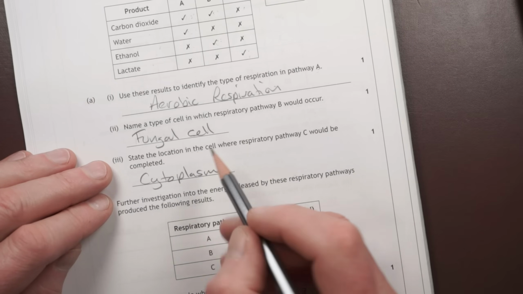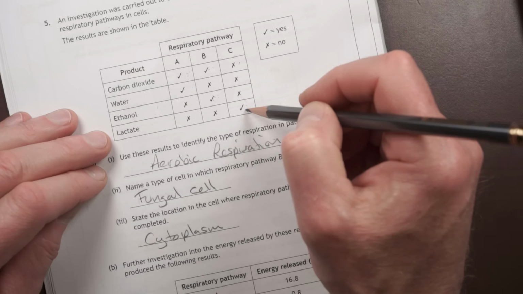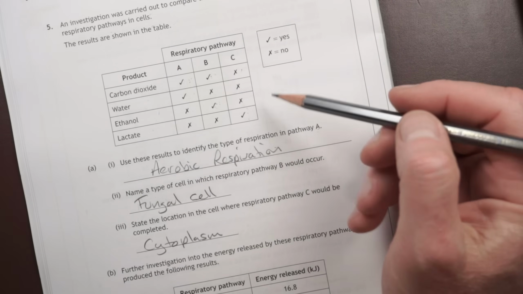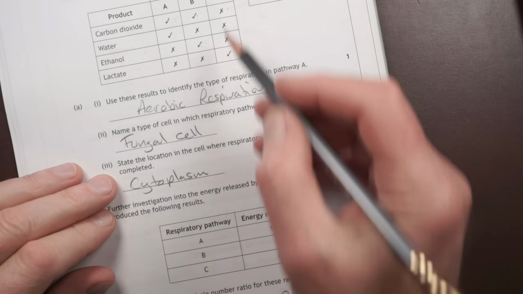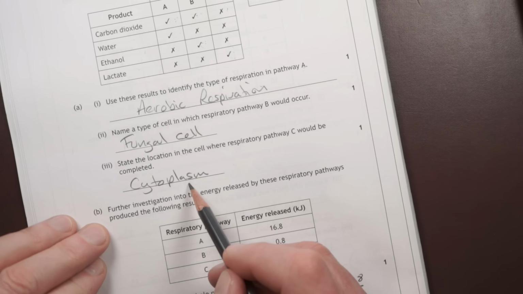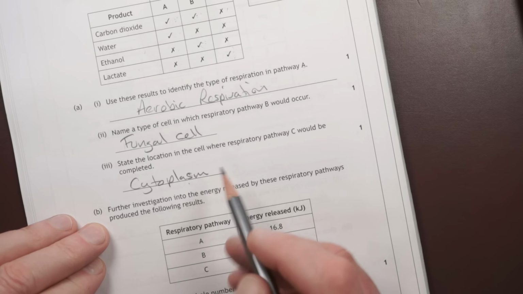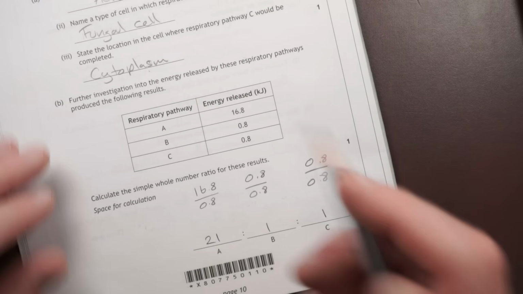State the location, because you could easily just go along and say pathway C, and you could say, oh, that's an animal cell, right? But it's not. So you're going to have to state the location in the cell where that process takes place. And this is fermentation in animal cells, and it takes place in the cytoplasm, right? A lot of people, I suspect, are going to put animal in there and not get the mark.